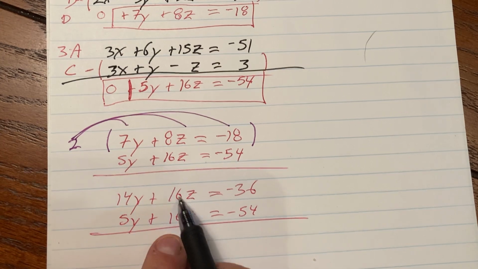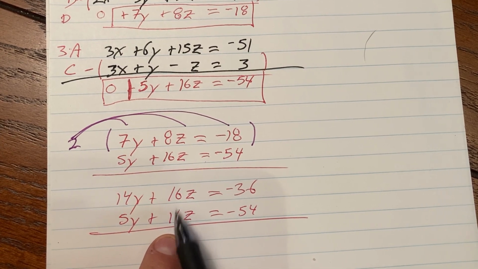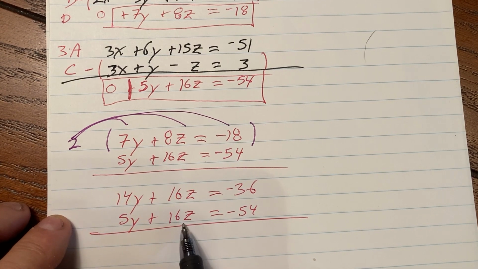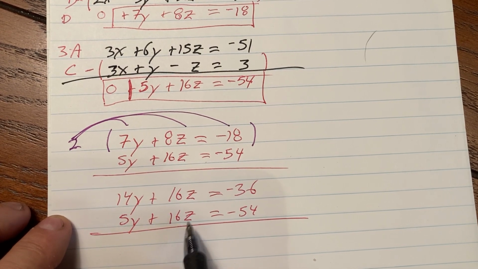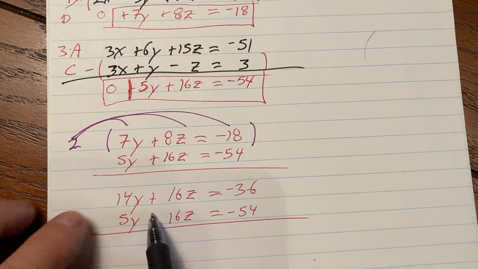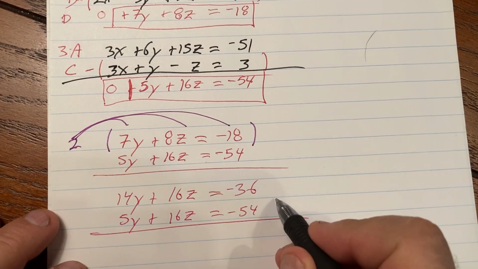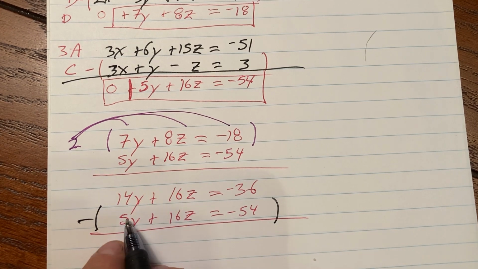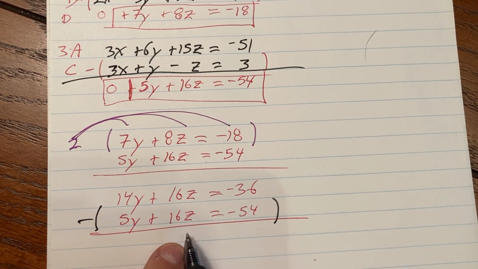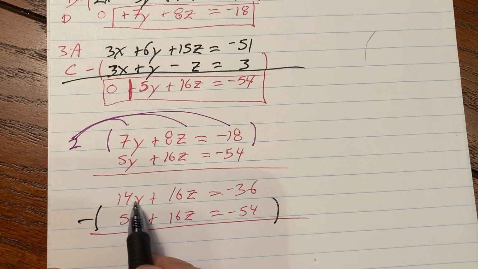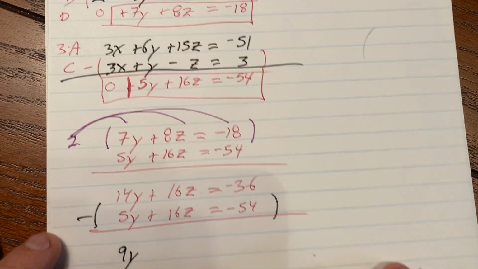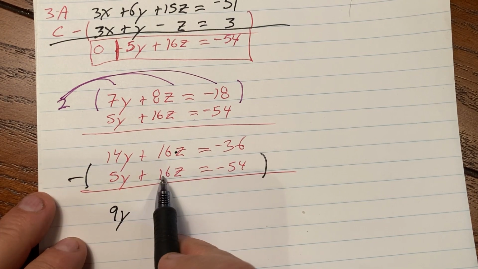Okay. These coefficients are now the same. We can get rid of them. If we add these together, do we get rid of the z's? No. Okay. If they're the same sign, we have to subtract. So we're going to subtract the top minus the bottom, and we will get rid of the letter z. This minus this is 9y. This minus this is 0.